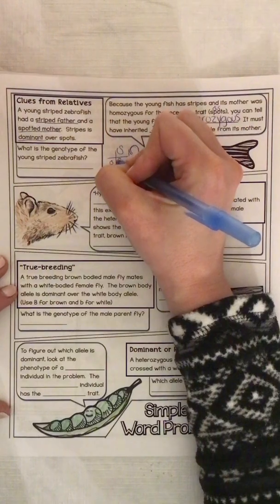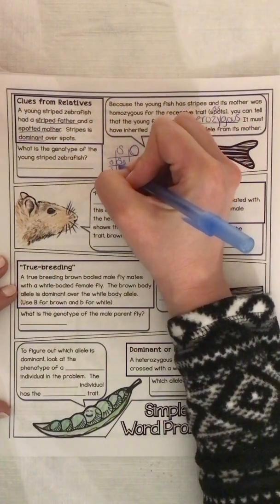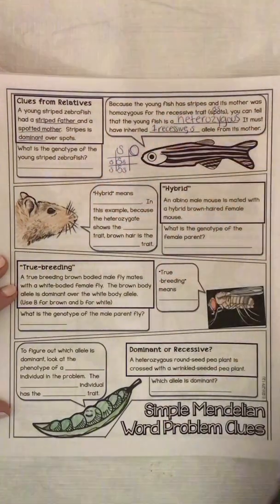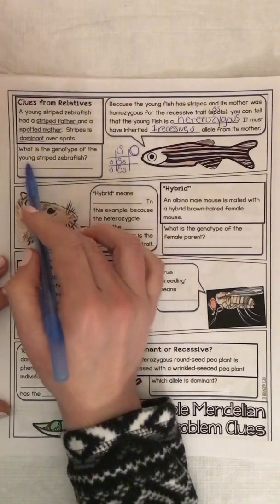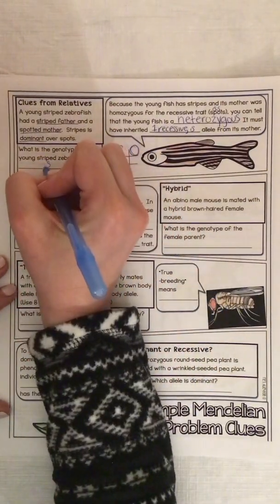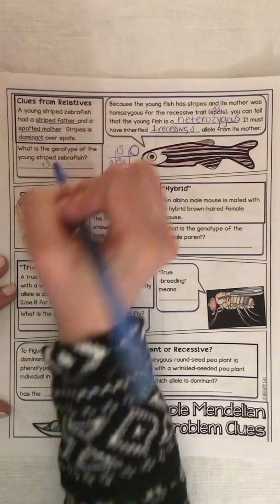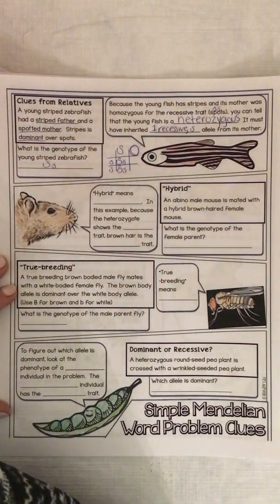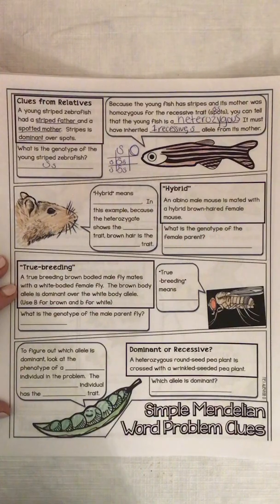Knowing that information, capital S, lowercase s, and capital S, lowercase s, and knowing that our young zebrafish is striped, that must mean that our zebrafish is capital S, lowercase s, and is heterozygous.